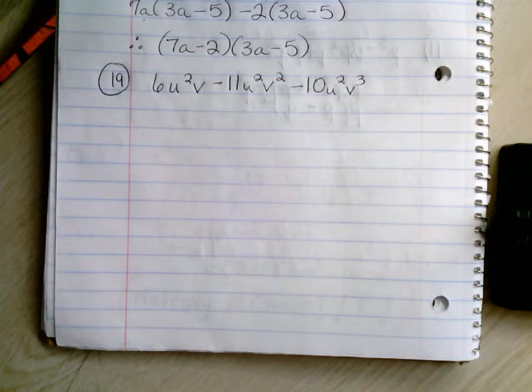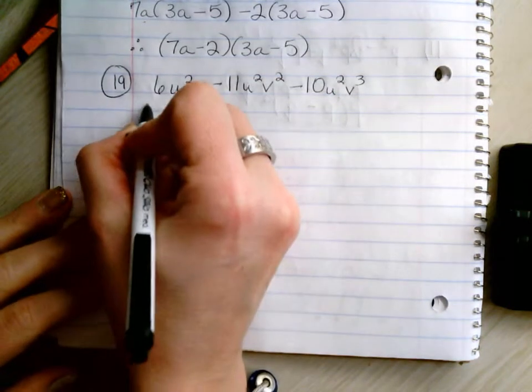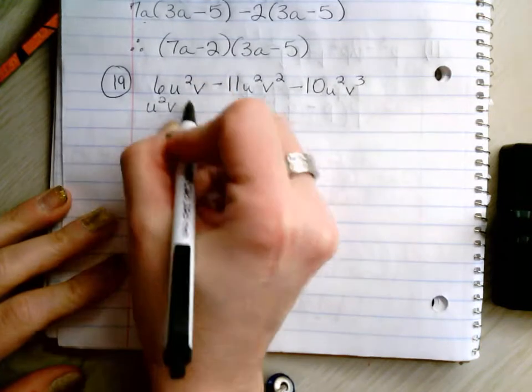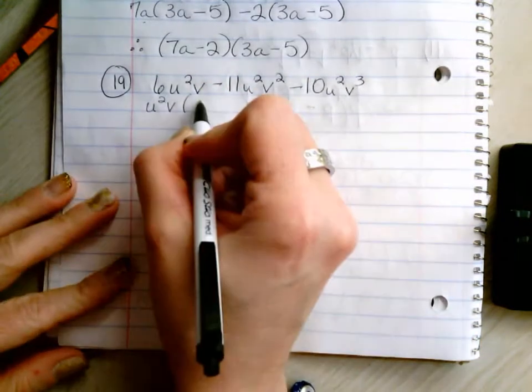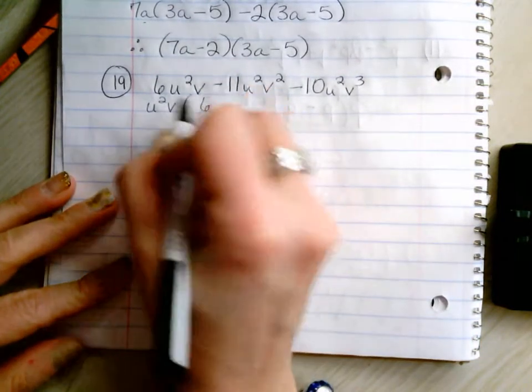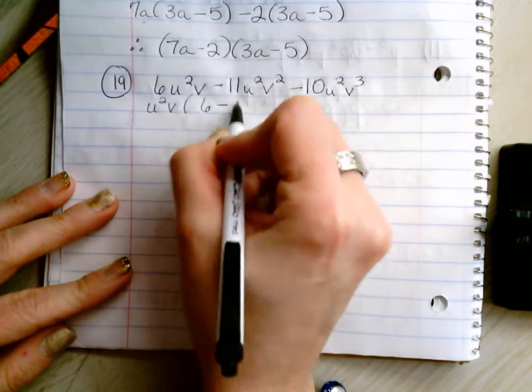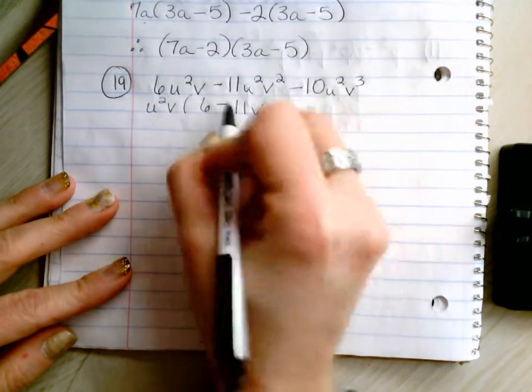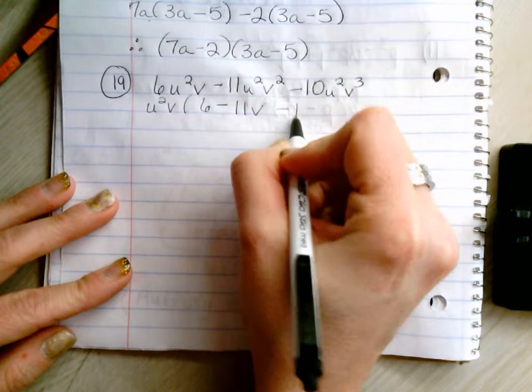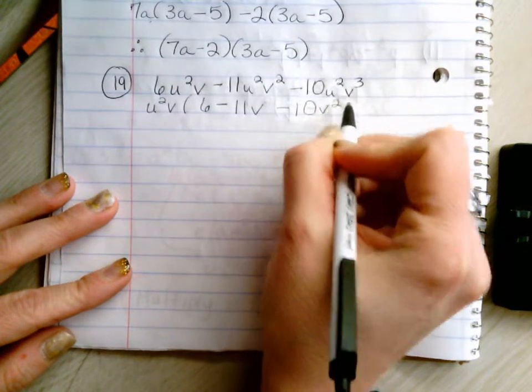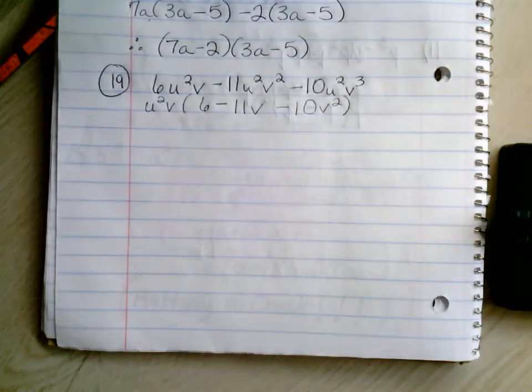Yes. What is it? U squared v. He's right. U squared v comes out, which leaves me with 6 minus 11v minus 10v squared. Am I right so far? Okay. So after I've pulled that out, I am left with this.